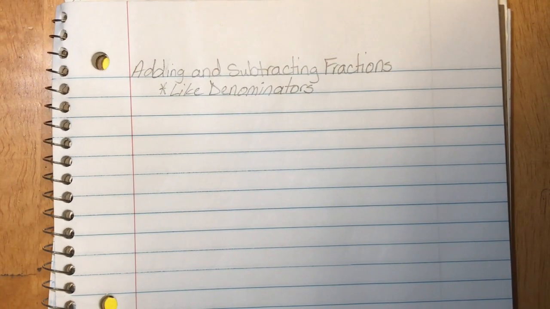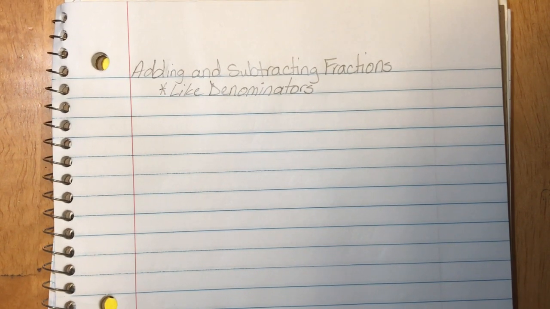Subtract fractions that have like denominators, or denominators that are the same. This is the easier part of adding and subtracting fractions. We're going to start with adding.